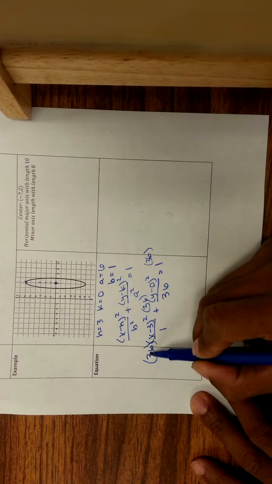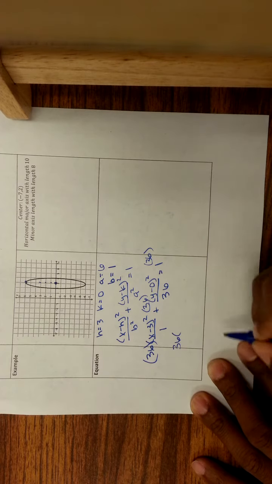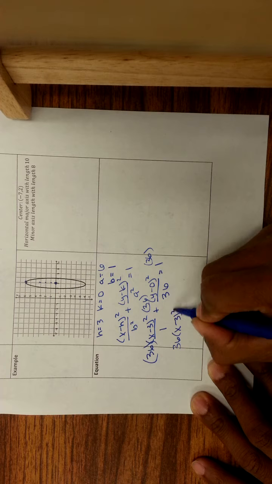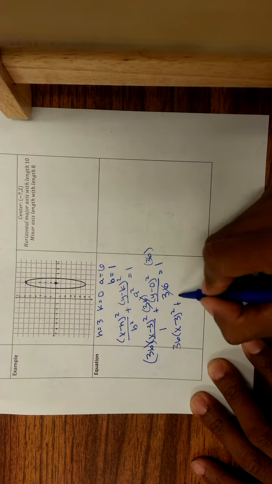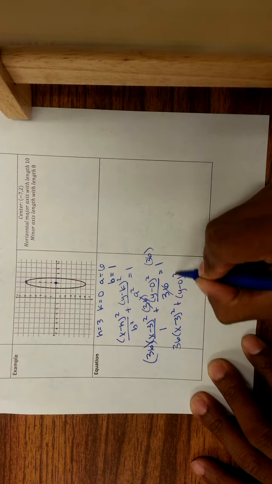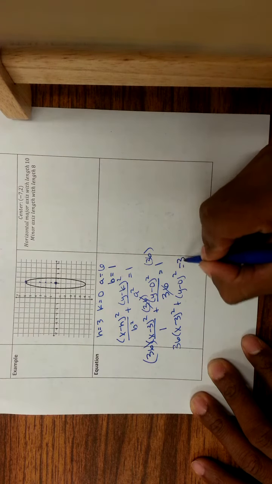Now, 36 divided by 1 just gives me 36, x minus 3 quantity squared, plus 36 over 36, that actually cancels. So we're left with just y minus 0 squared equals, right-hand side, 36 times 1, that's just 36.